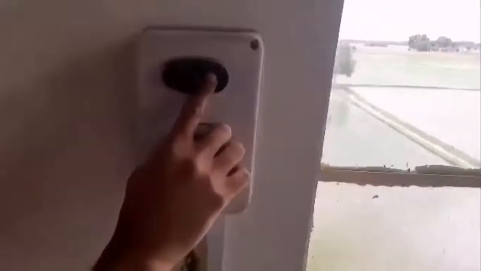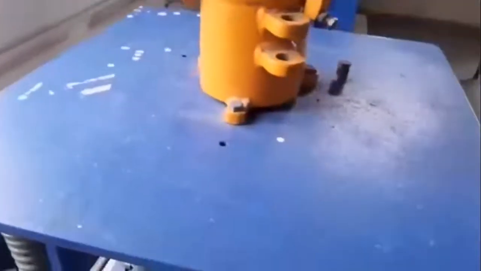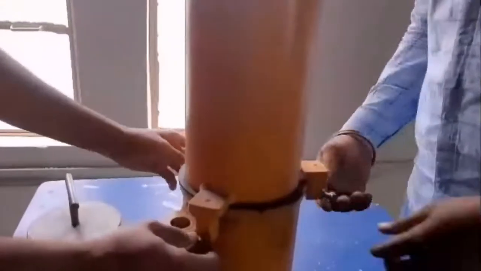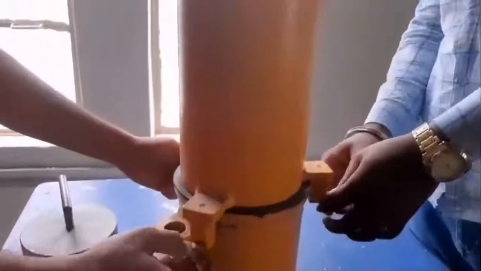Now switch on the vibrating machine, continue vibrating for 8 to 10 minutes and stop vibrating after 8 to 10 minutes. Take out the surcharge weight and remove the collar by loosening the screw.